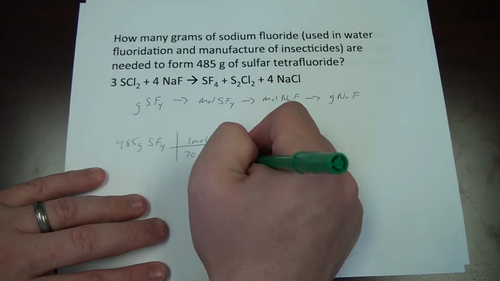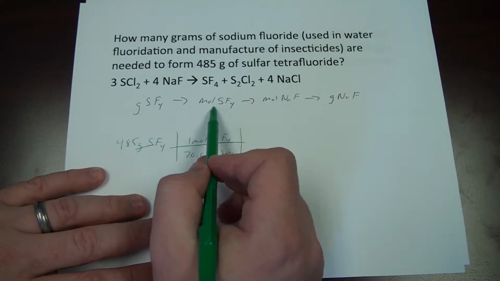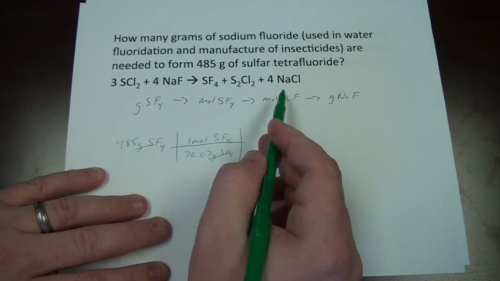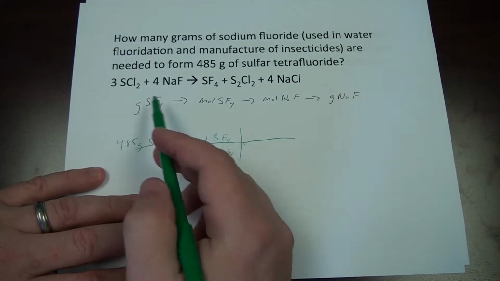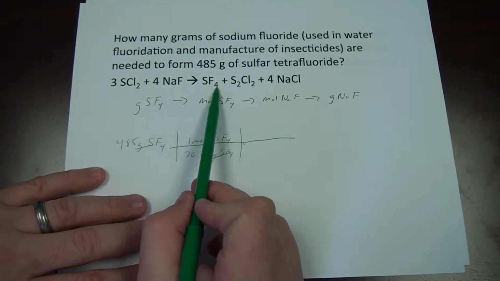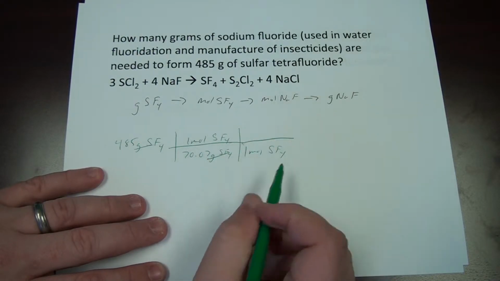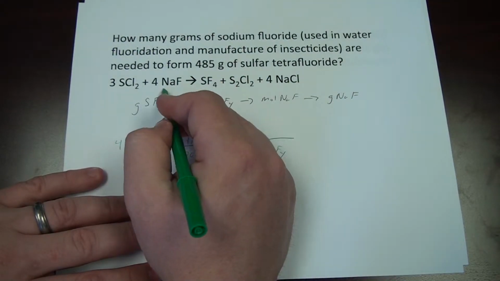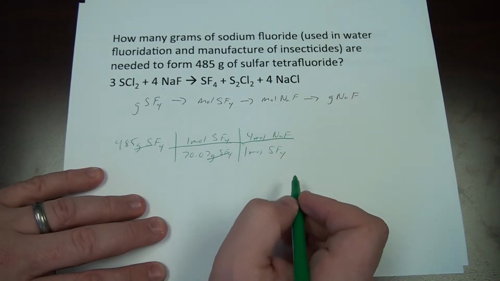Okay. So now our masses cancel, we're left with moles. We're at this step. And then we need the molar ratio to go to the sodium fluoride. So from the balanced equation, for every 1 mole of sulfur tetrafluoride that we produce, we had to react 4 moles of sodium fluoride. Right?